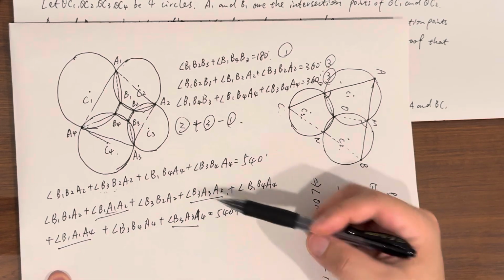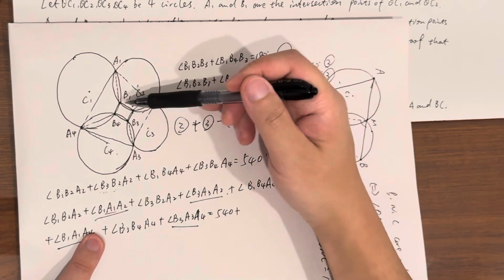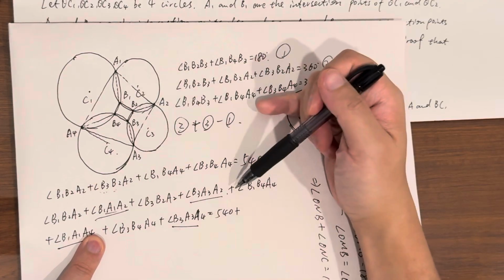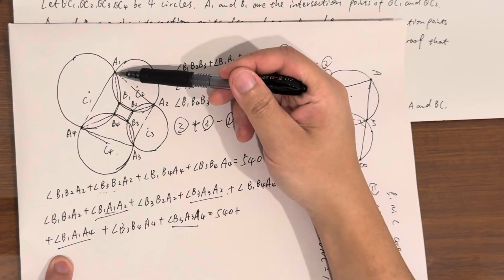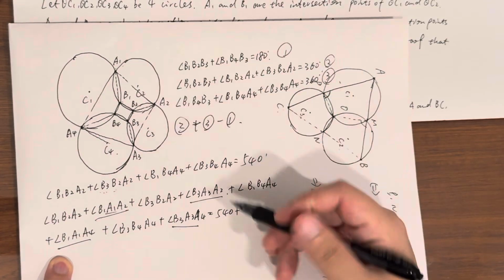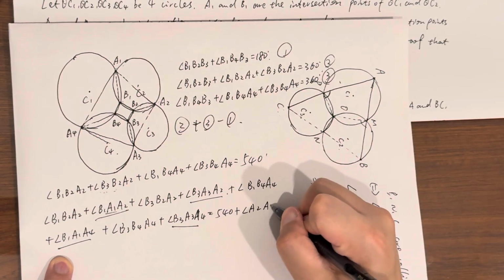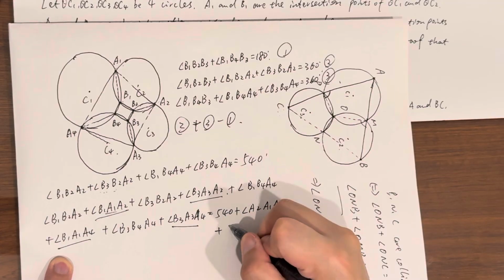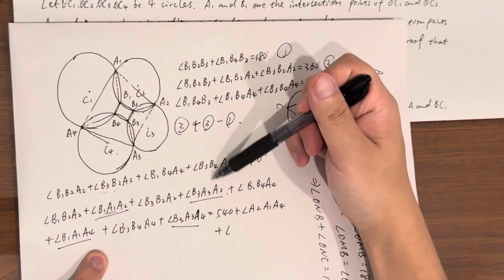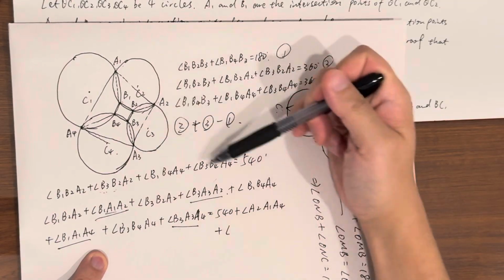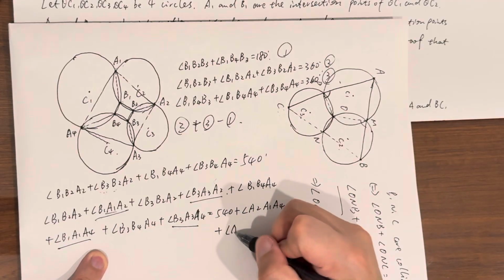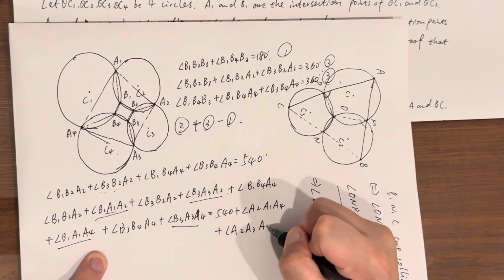So that's 540 plus angle B1, A1, A2 plus angle B1, A1, A4, which is angle A2, A1, A4, right? And plus angle B3, A3, A2 plus B3, A3, A4. That is A2, A3, A4.